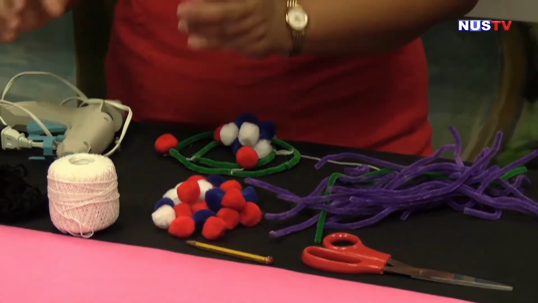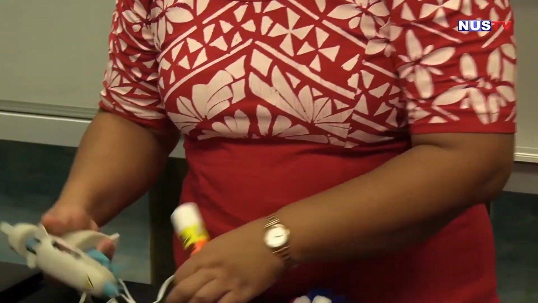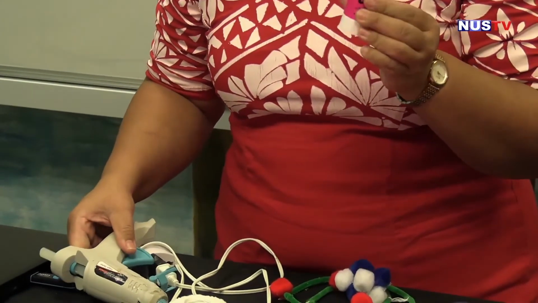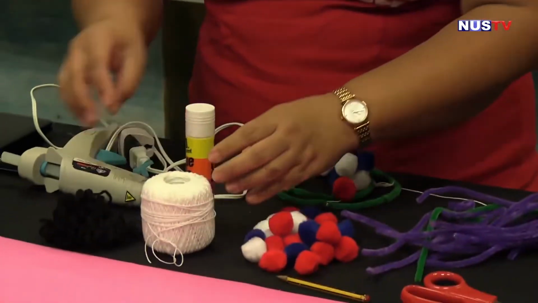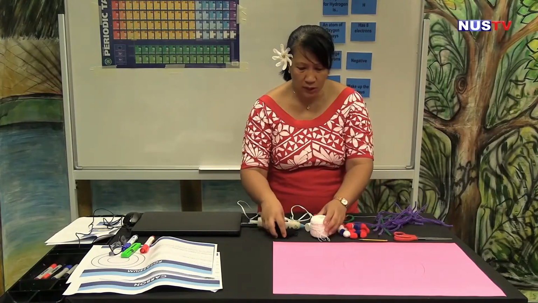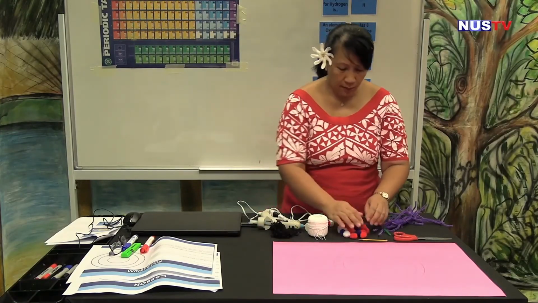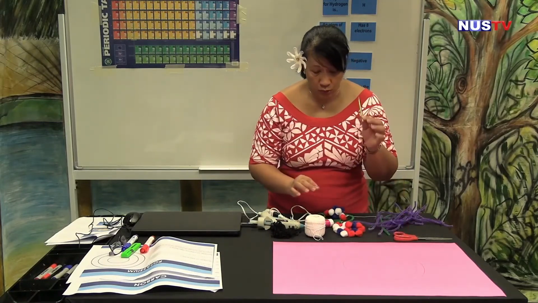You need a glue. If you don't have a glue gun like this one, you can use simple glue like this from the bookshop. So we learn to improvise and use whatever you can find to make this a meaningful and learning activity for you. And of course, you need a pencil.